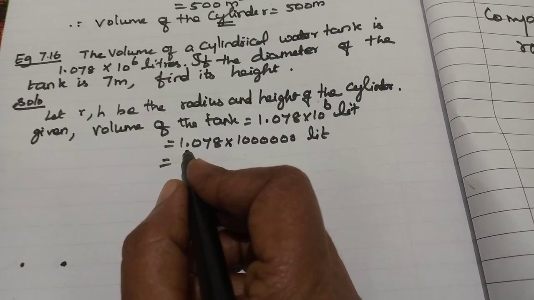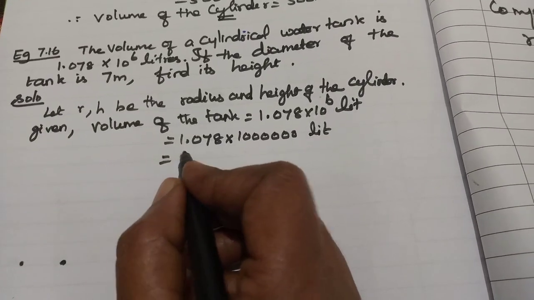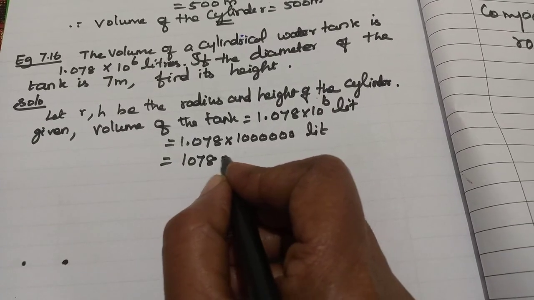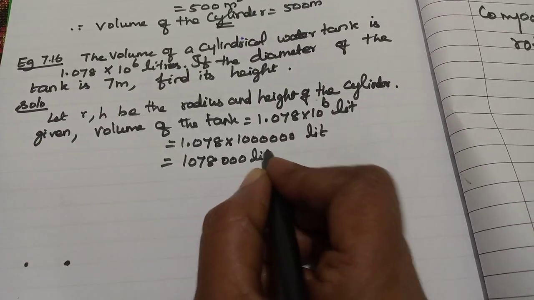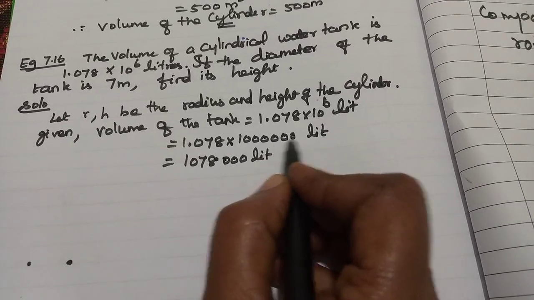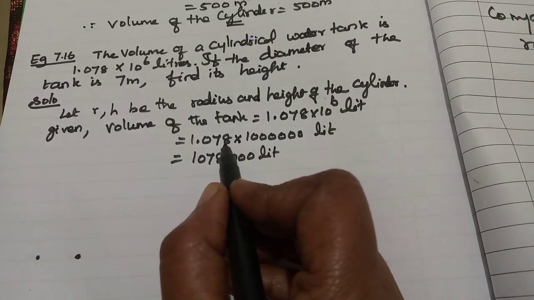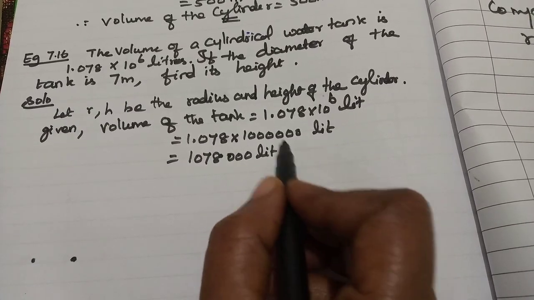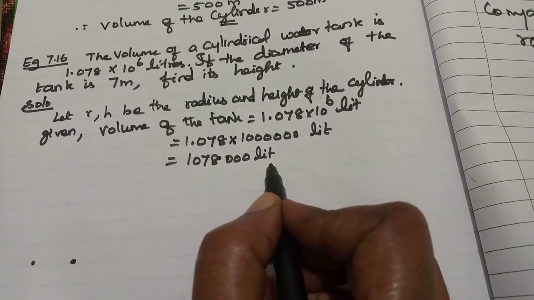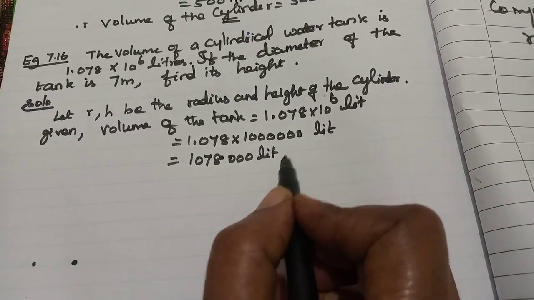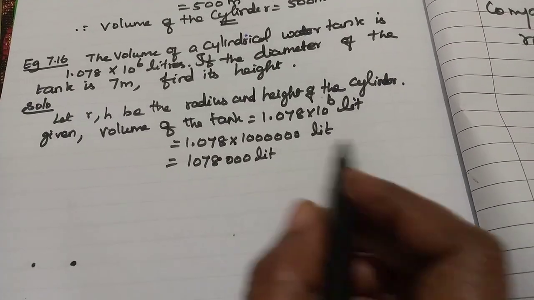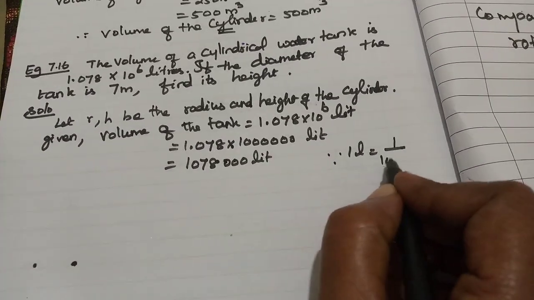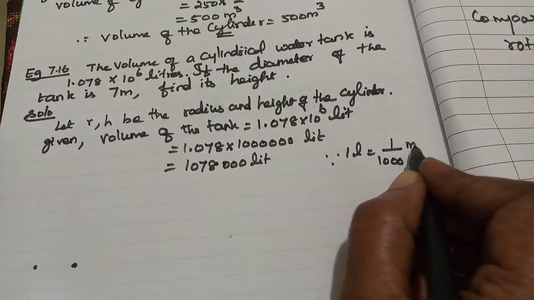If you are multiplying, this decimal will get cancelled. So 1078000 liter. 3 decimal digits are there, no? Now this liter we have to convert into meter cube. Volume, no? We know that 1 liter is equal to 1 by 1000 meter cube.